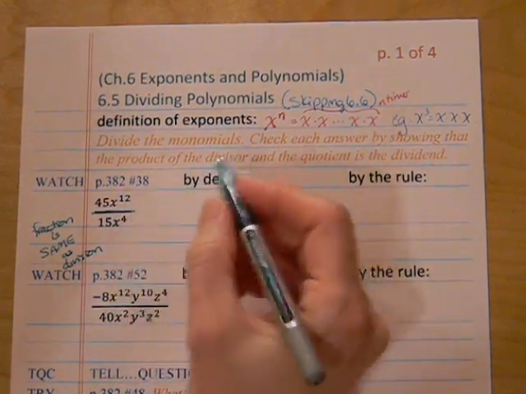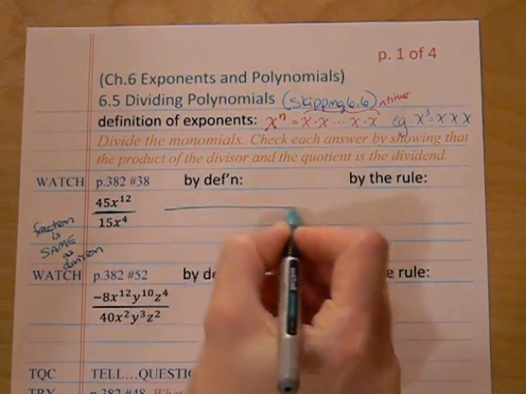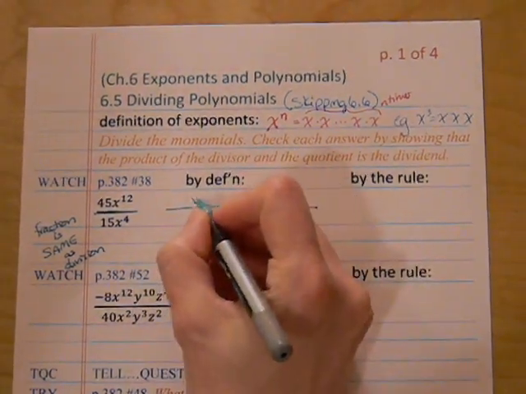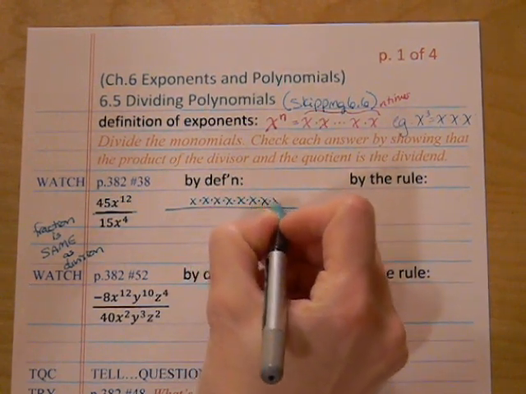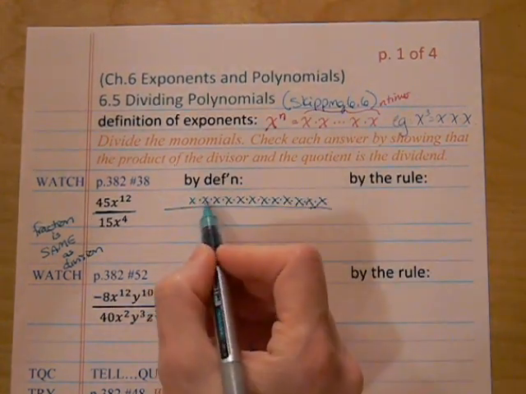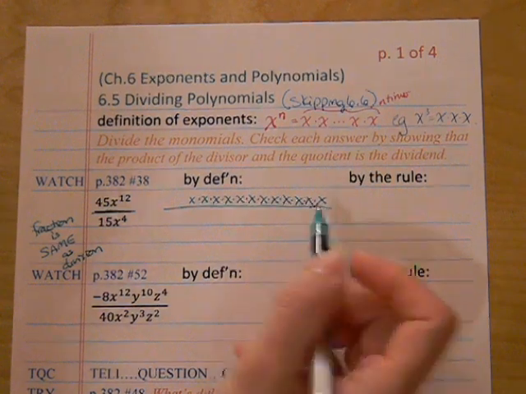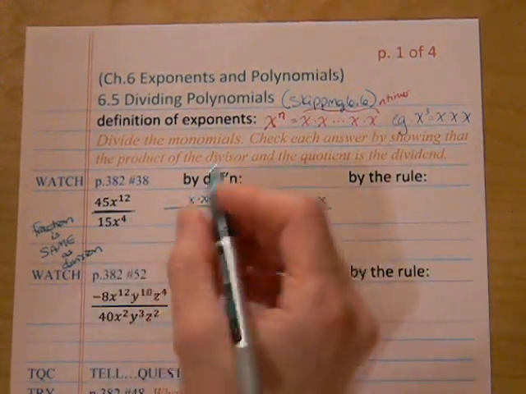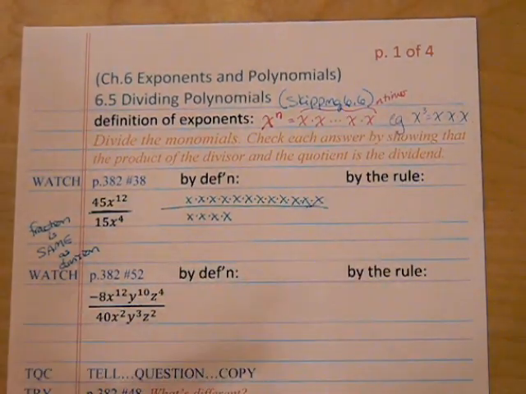By definition, we would spread this out so that x to the 12th is x times itself 12 times. 1, 2, 3, 4, 5, 6, 7, 8, 9, 10, 11, 12. Okay. And then on the bottom, x to the 4th, there would be x times itself 4 times.